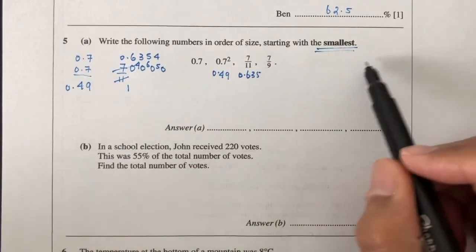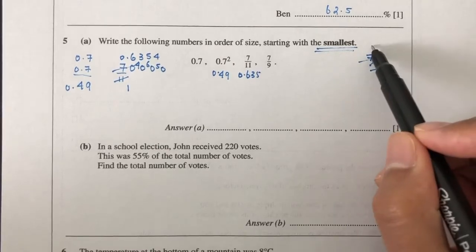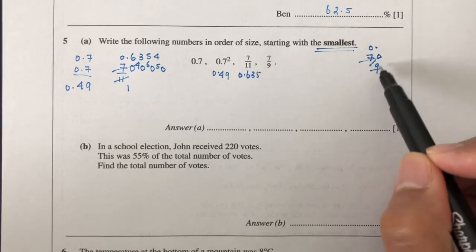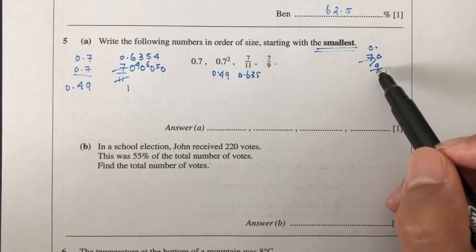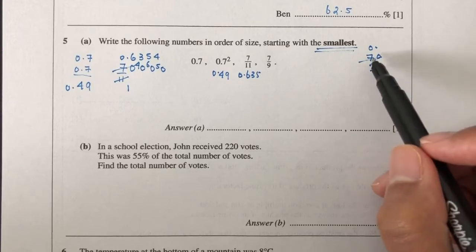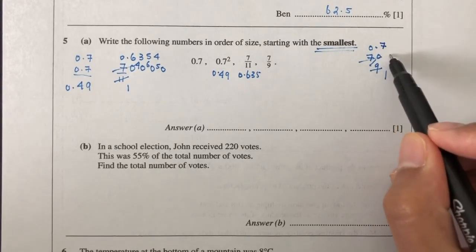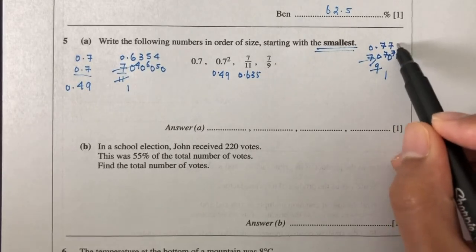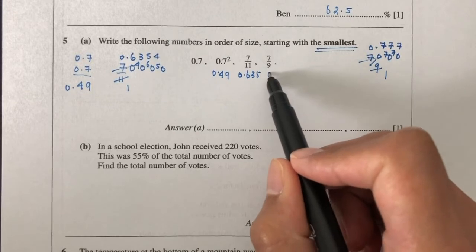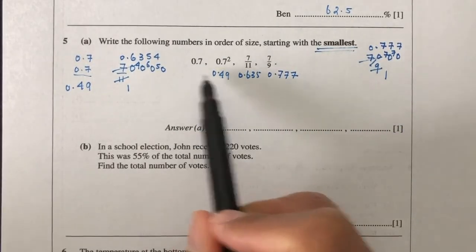And this one, 7 divided by 9. Divided by 9, we will have 0 point. 9 times 9 is 81, too much. 9 times 8 will be 72, too much. So 9 times 7 will be 63, so 7 remaining as well. So 7 again, and again. So this one is 0.777.